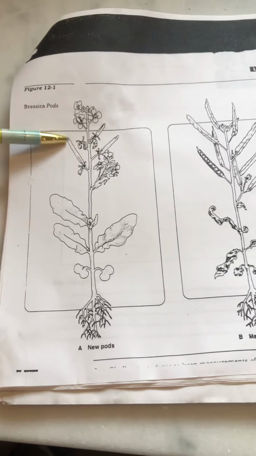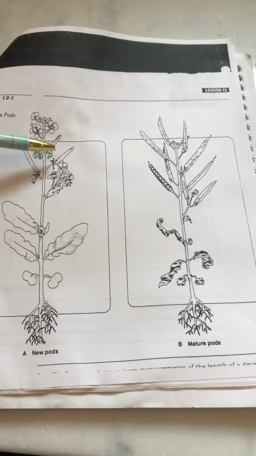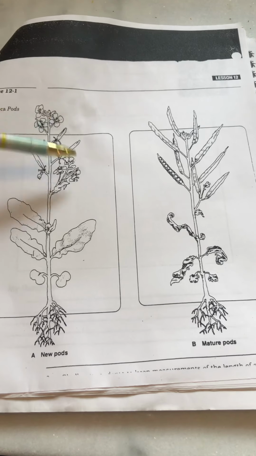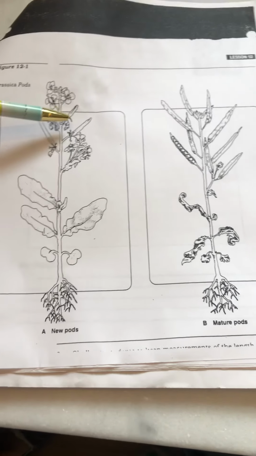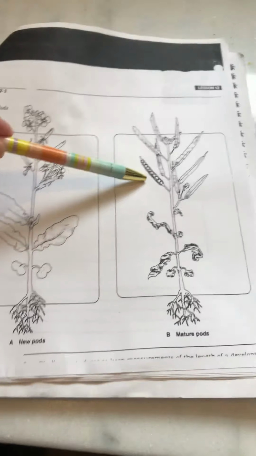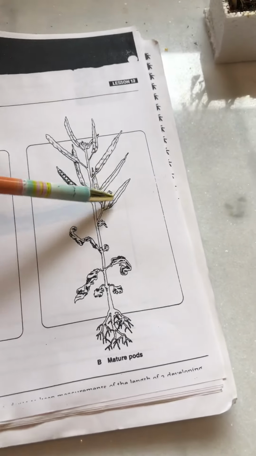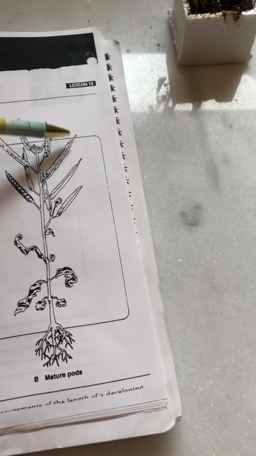So these are called pods, and these are new pods, okay? So that's what our plant looked like. Growing, we pollinated, the pollination got us the pods. Then if you look at this diagram, this is a diagram of these pods getting older. So this diagram shows the mature pods.